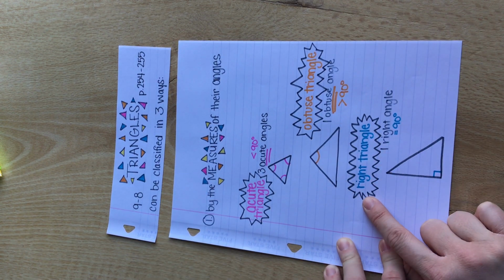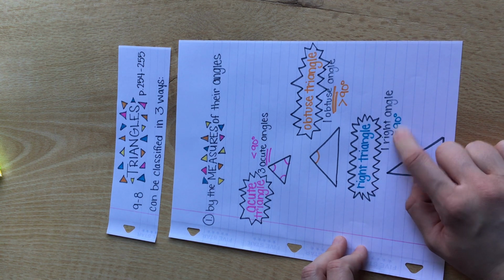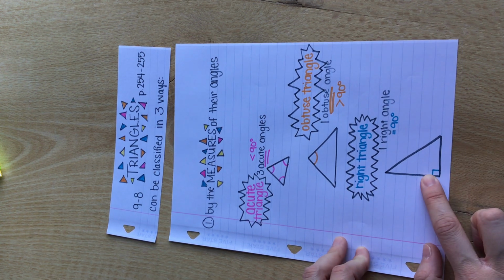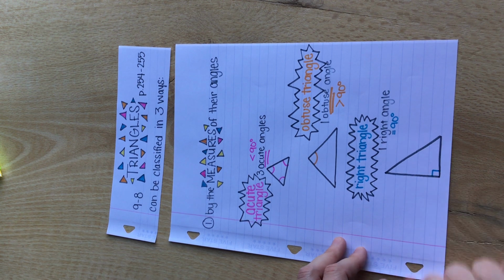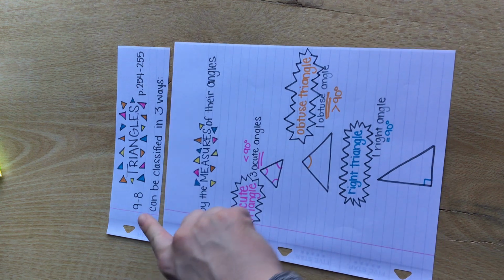All right? And last but not least, right triangle. I know what right means. A right angle is equal to 90, and right there, a right triangle has one 90 degree angle. Triangles can be classified in three ways. That was our first way.